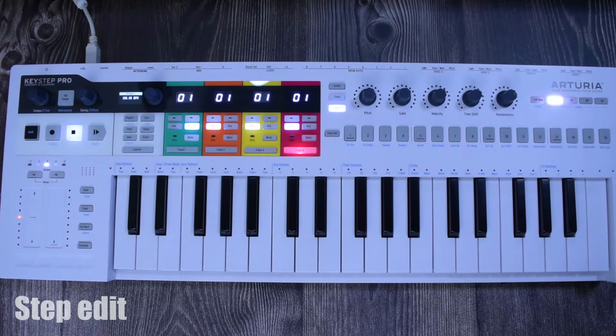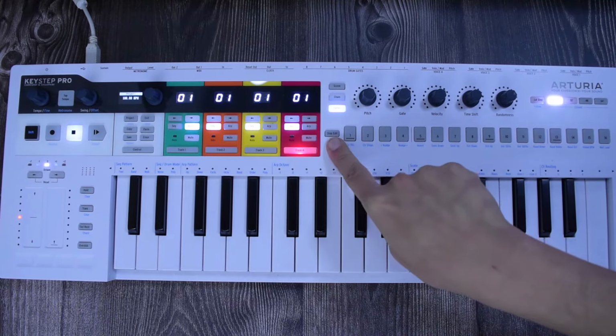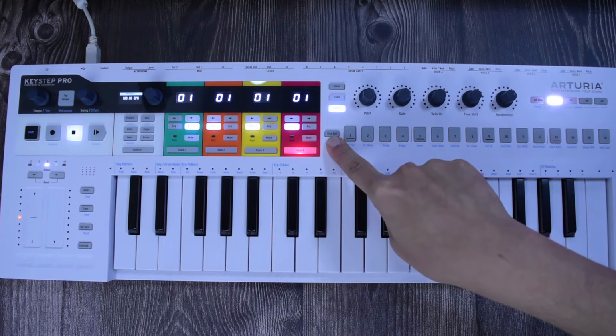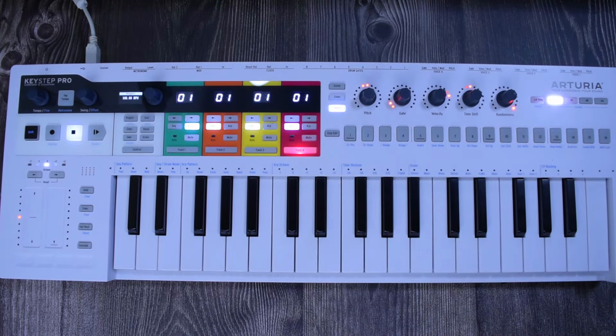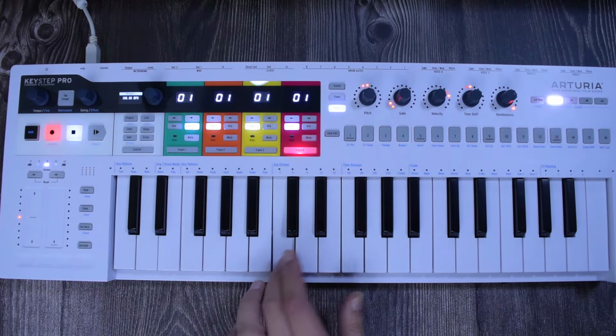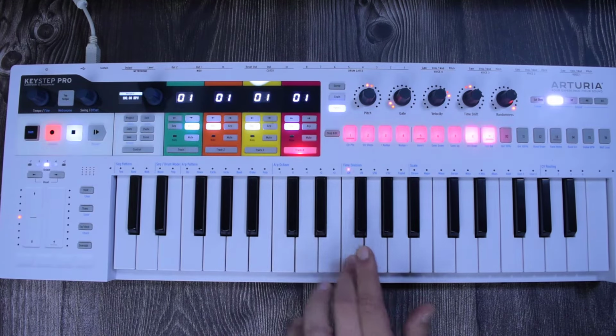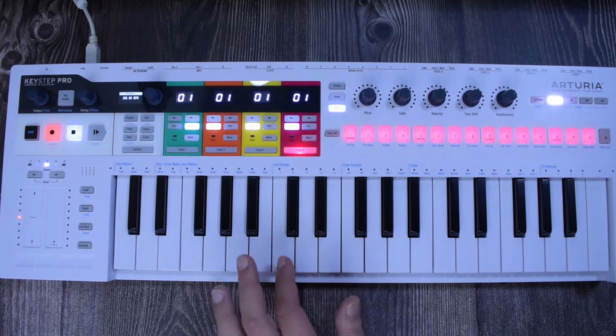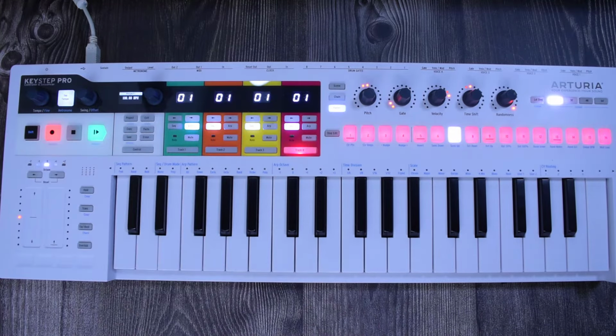Okay, so we know that we can use the quick edit to make fast changes to the sequence, but we have something a lot more dedicated, which is going to be the step edit, this button that we have right here. So I'm just going to be recording something simple. I'm just going to do rec and do step recording. It doesn't matter. Just going to do whatever. Okay, so we have something like that.